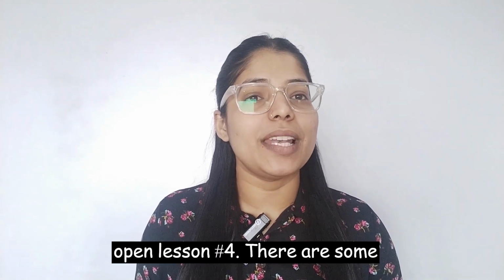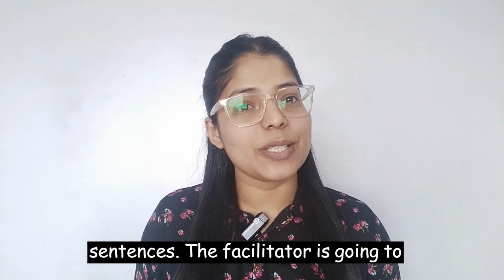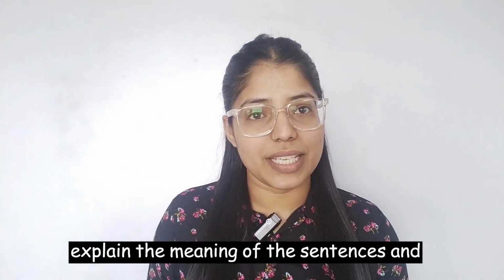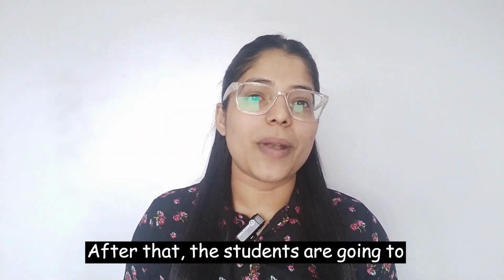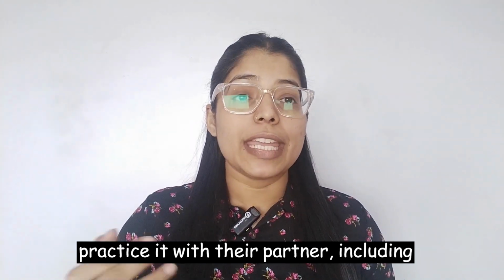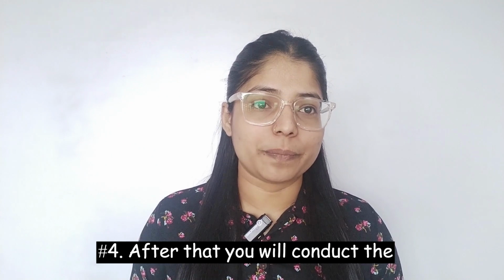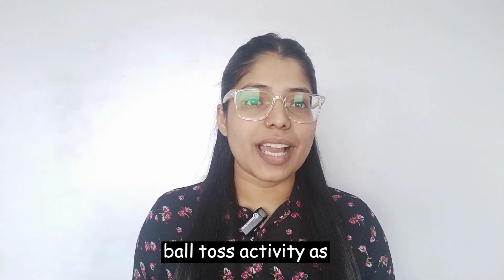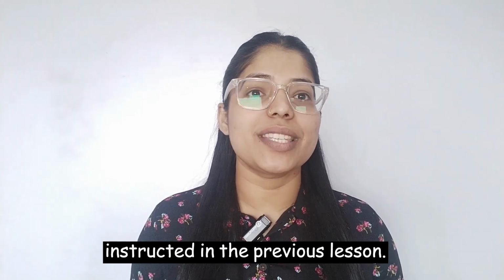So they are going to open lesson number 4. There are some sentences. The facilitator is going to explain the meaning of the sentences and instruct the students to fill that out. After that, the students are going to practice it with their partner, including all the sentences from lesson number 2 to lesson number 4. After that, you will conduct the ball toss activity as instructed in the previous lesson.